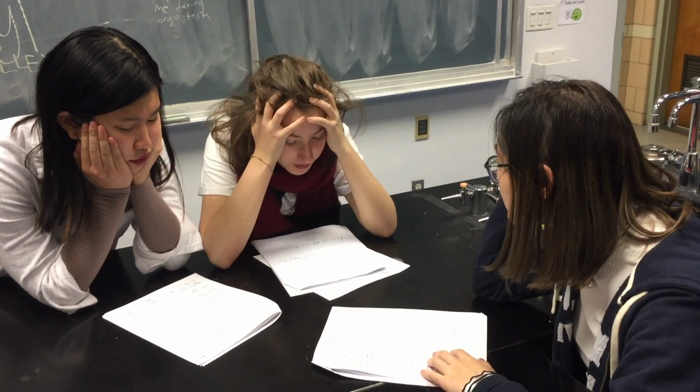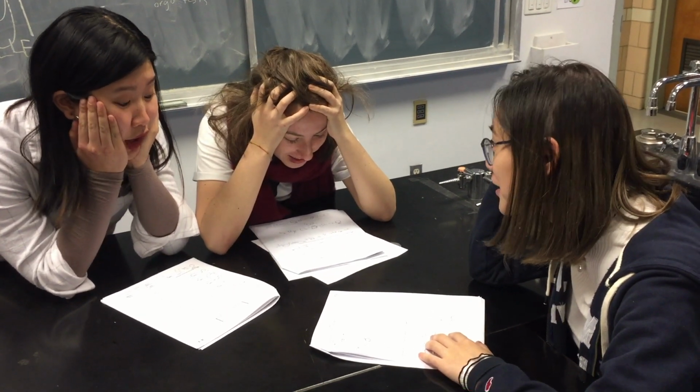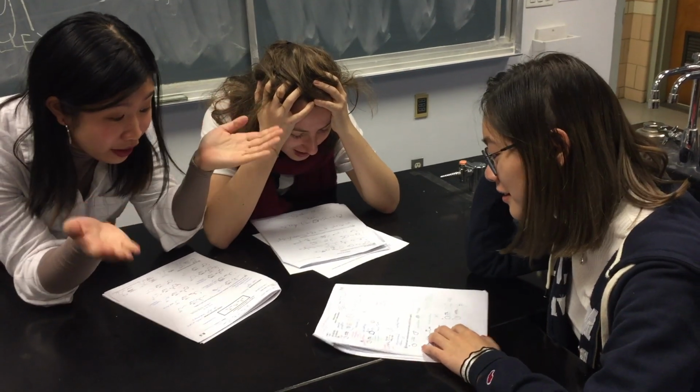It's been a whole term and I still don't know what a carbon is. What the hell is a bond? And what is this O doing in the middle of this triangle?